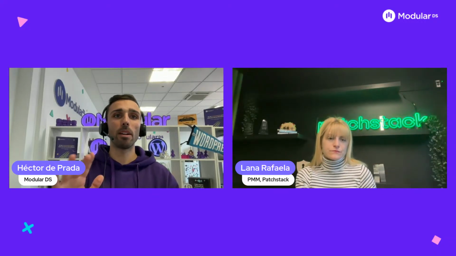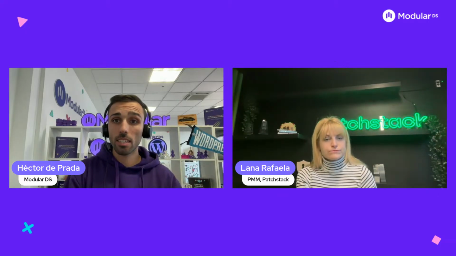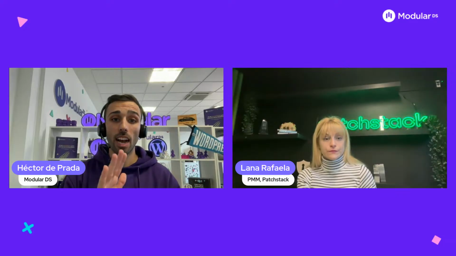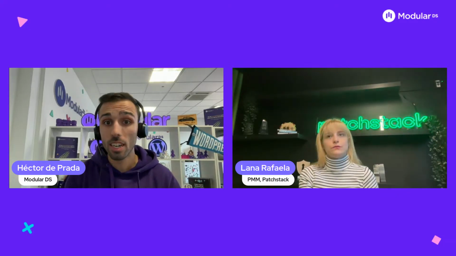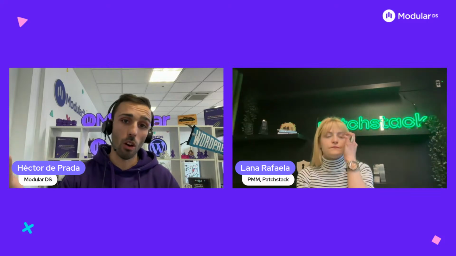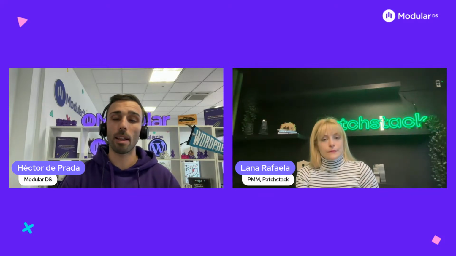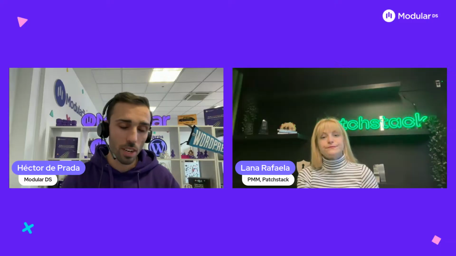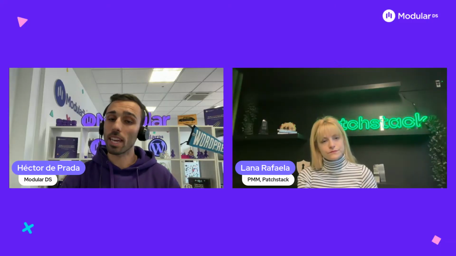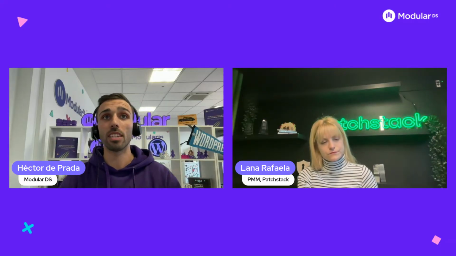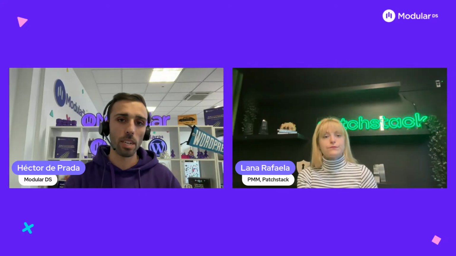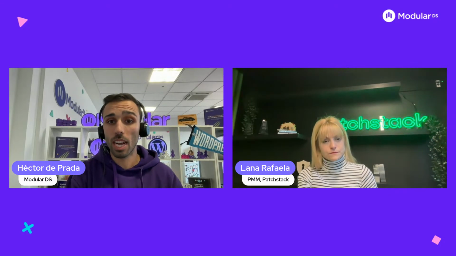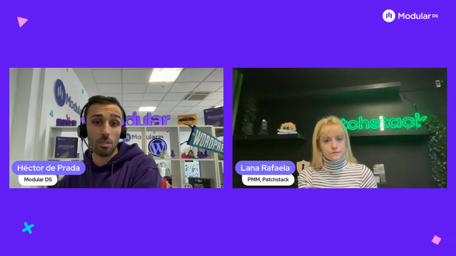Okay. This is very important because what this does is that Patchstack, or Modular DS in this case, is not modifying our website code. It's not making our website slower, because that happens with other security plugins. They apply a bunch of rules, they have a lot of configurations, a lot of things they do. And normally we get this a lot, like people saying, okay, I have this security plugin and then my website performance is really suffering from it. But with this approach you guys are taking, we avoid this, right?